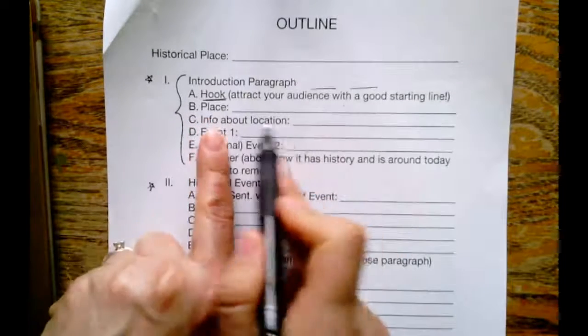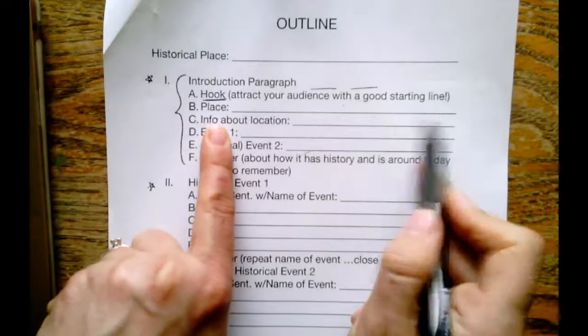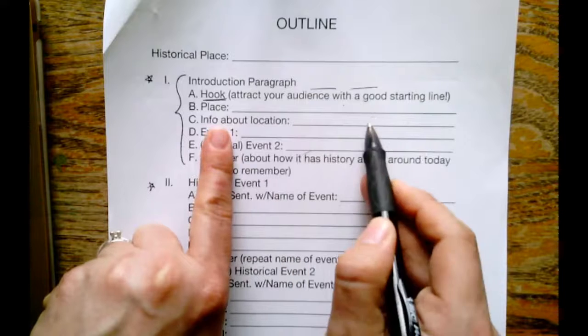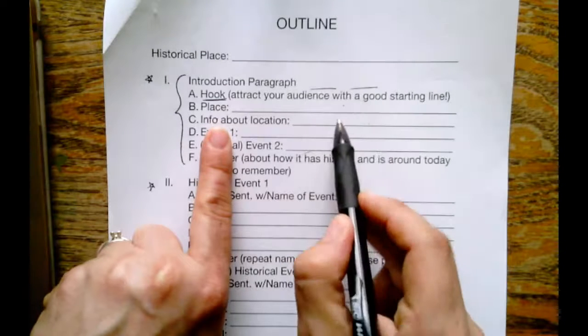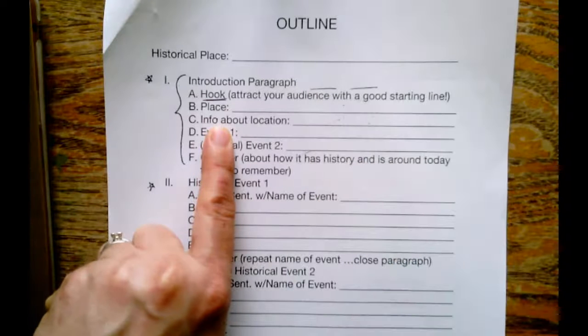The place. Put down the name of your place, and then your little bits of notes about your location. Notice how short this is. It's not for sentences. It's picking out a few things from your notes that help the reader of your report understand where that place is and what's interesting about it.